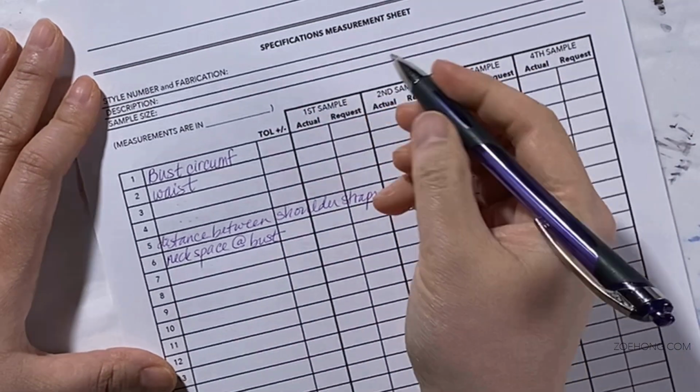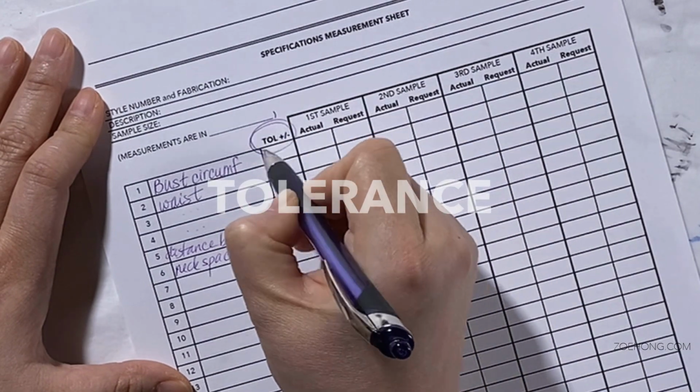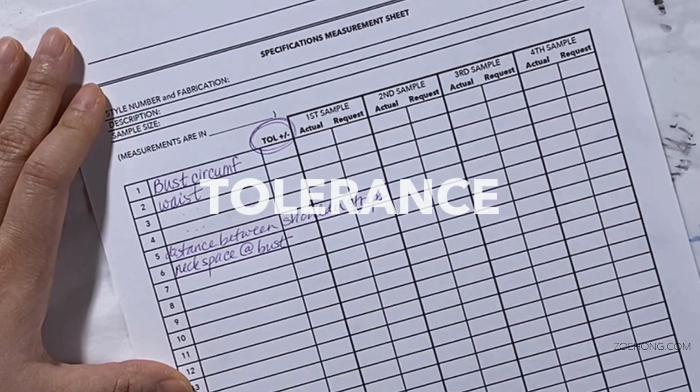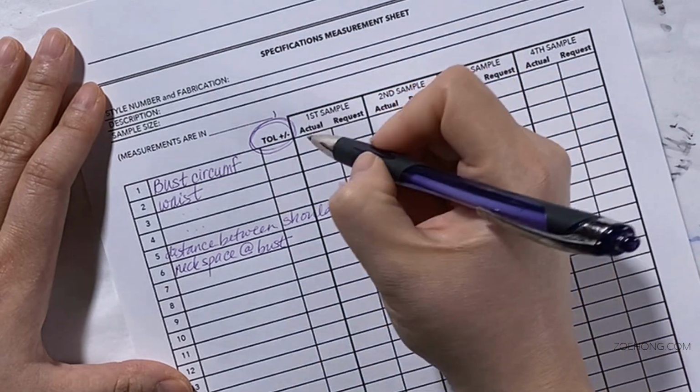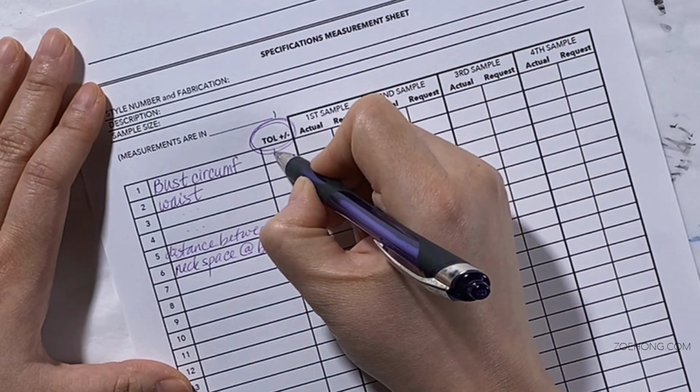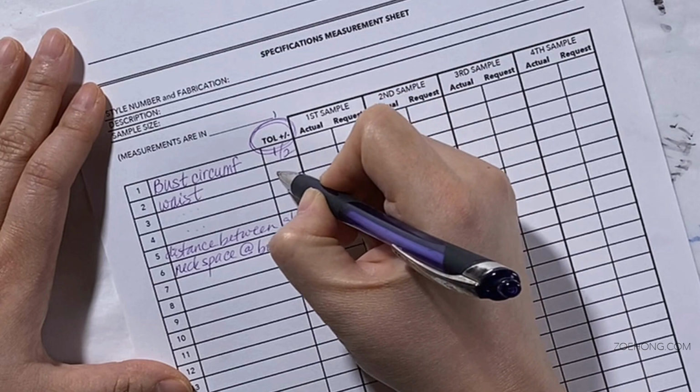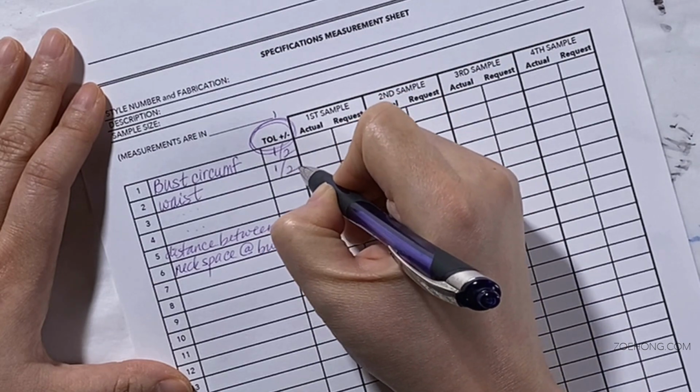What is tolerance? This is the industry term for the acceptable margin of error, the wiggle room. Because let's be real, this is still a bunch of human beings cutting and sewing your clothes. And so there's always going to be a little bit of margin of error.